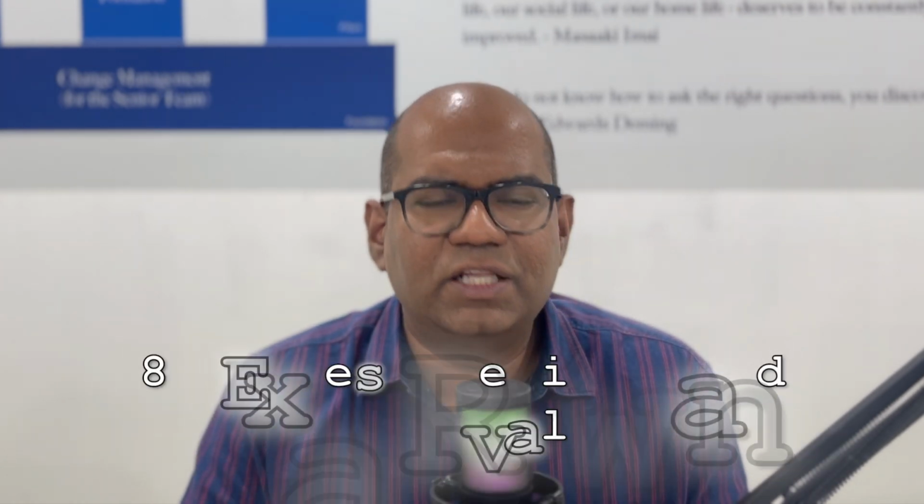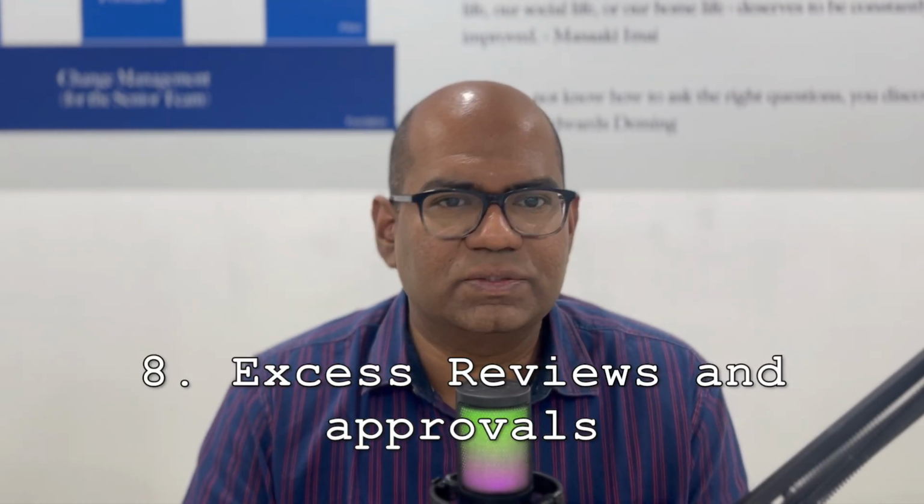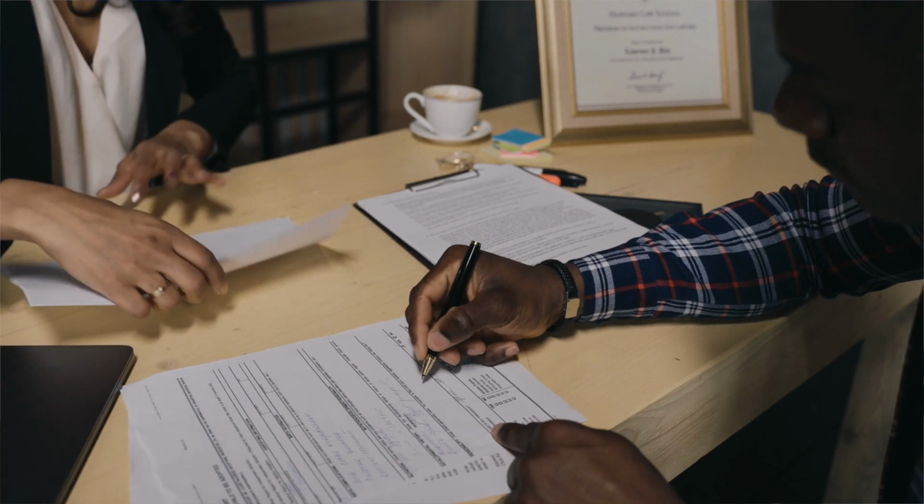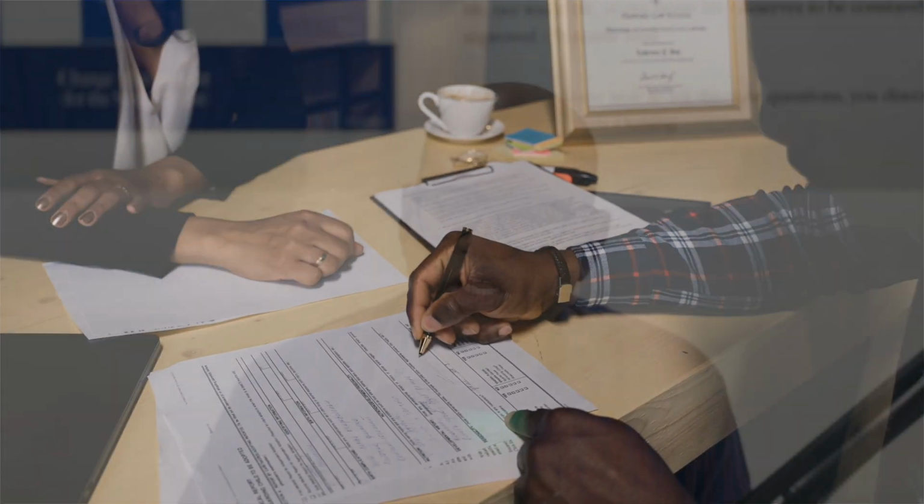Then the eighth point is excess reviews and excess approvals. There are many situations where too many approvals are required, right? In some companies I've seen, even for a 100 rupee, small expense, there will be like 5 or 6 layers of approvals required. So this obviously creates more waiting, and there is a delay in decision making.